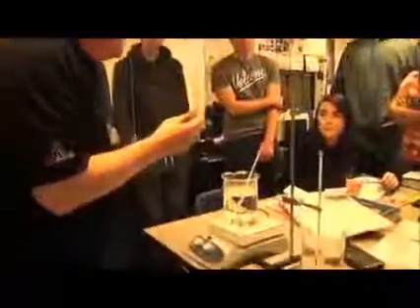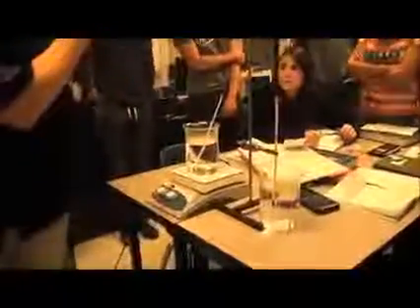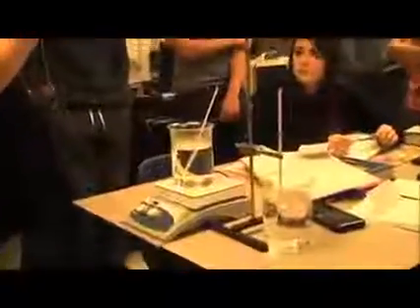Both of these are water, and I would like you to observe what happens. I have some red dye. I'm going to drop it in there, and I want you to observe what's going to happen. I'm going to tell you what I'm not going to do. I'm not going to stir it. So just watch for a moment.